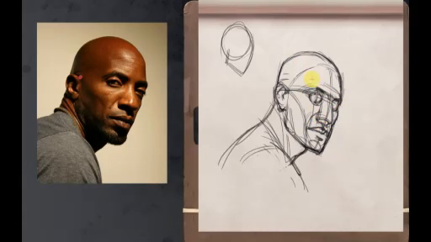Note some of the detail of the brow, and then I'm going to cut out the opening for the eye. Very simplified opening, and place the pupil. Refines this cheekbone, and we're pretty much done with this drawing.